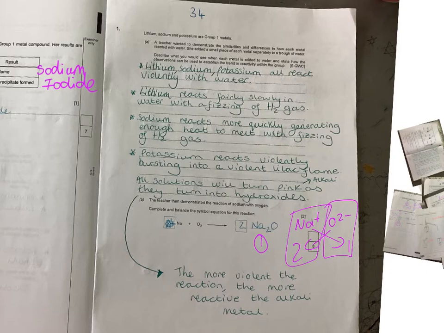And then balancing it out. So obviously if you put a 2 in front of there. Now what you could notice here is oxygen is 2. So you've obviously got to put a 2 there to have 2 oxygens. Then you end up with 4 sodiums. So 4 sodiums on this side.